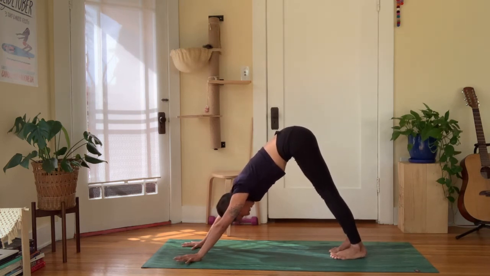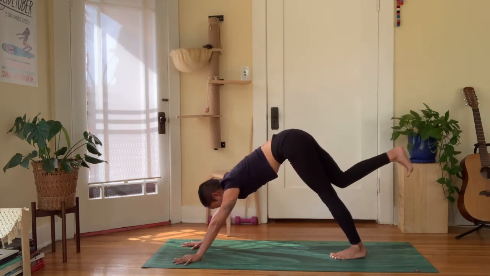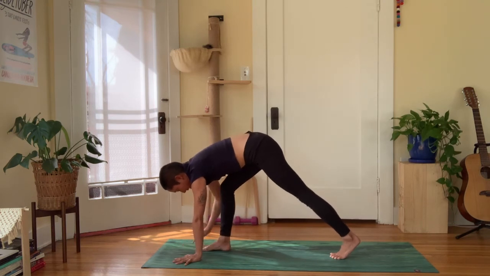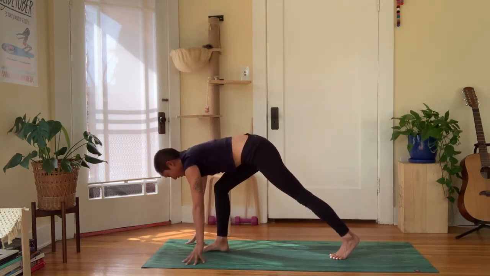Taking the right leg back and up. Bring right knee towards your nose. Step forward. You plant the entire right foot. You want as much of the foot to push through as you can get.